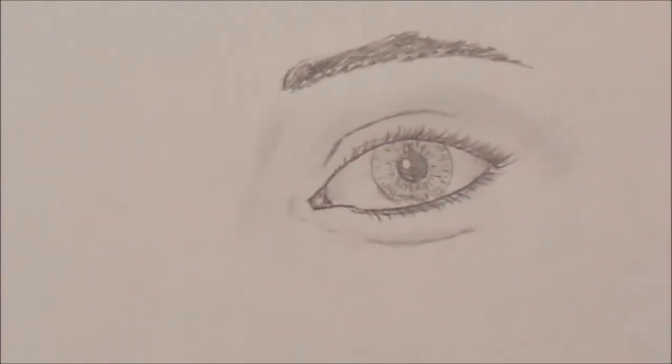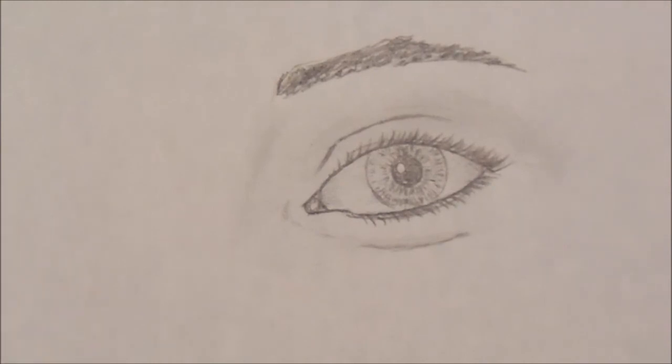There you have it. That's how you draw an eye. Hopefully this helped.